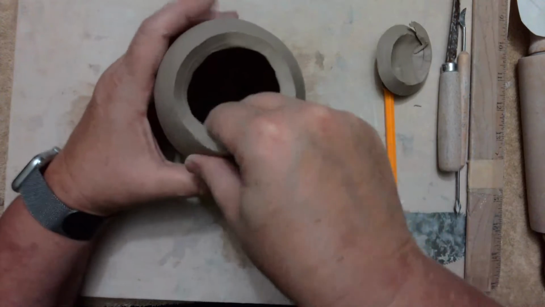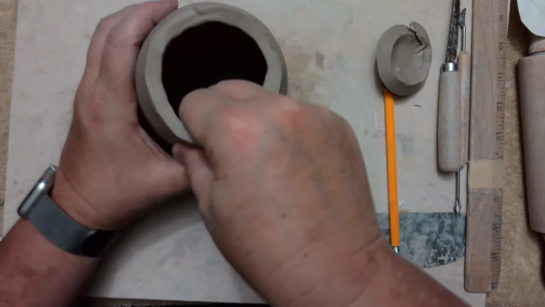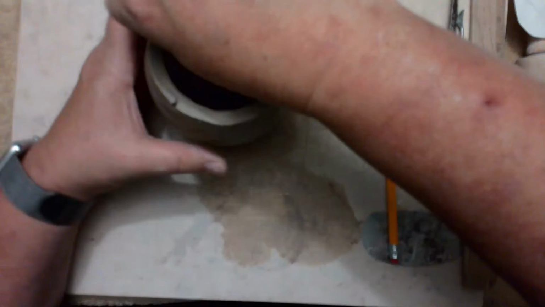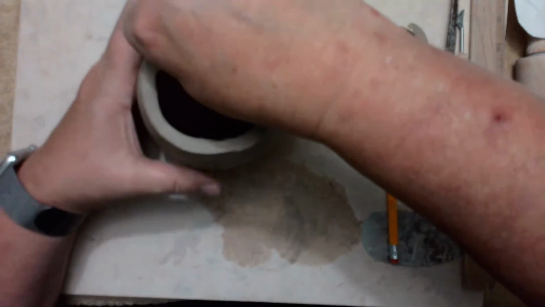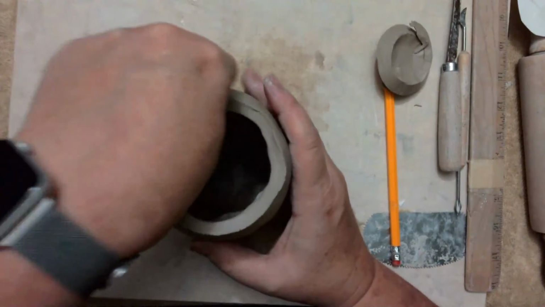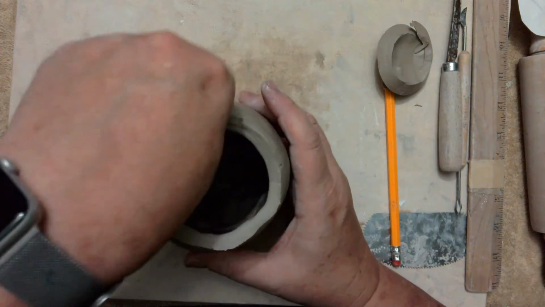And so I'm just pinching the walls and opening this up and giving it more of a tumbler or cup shape. And I typically have my students make their mugs when they do it this way.